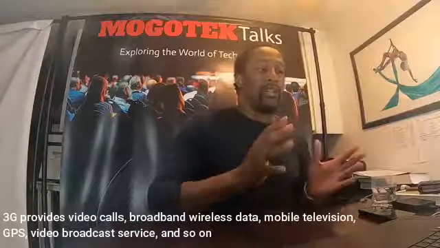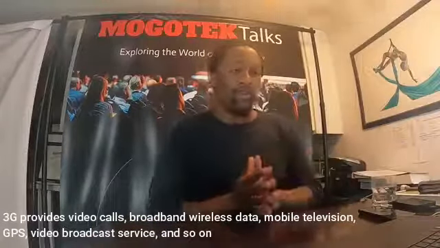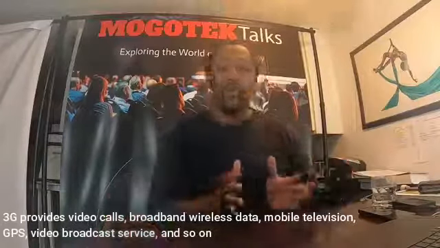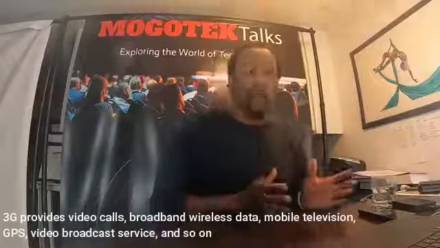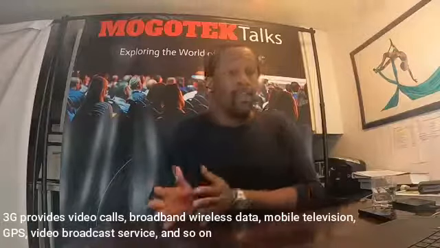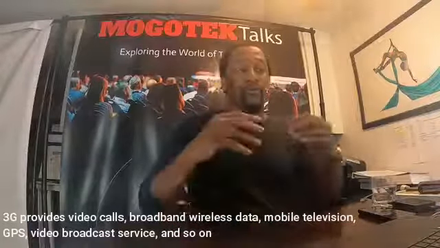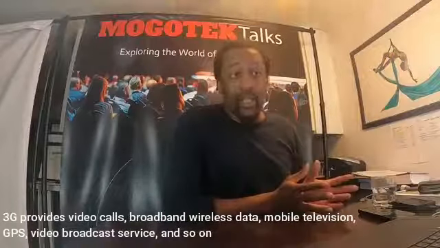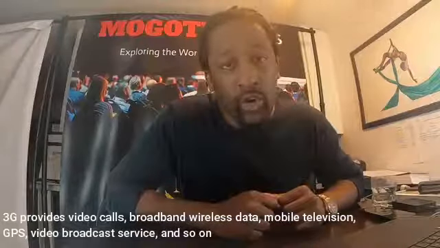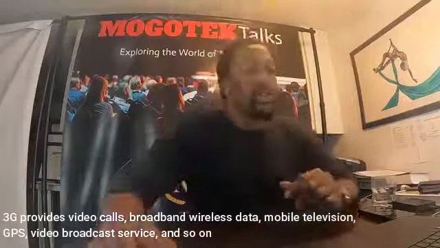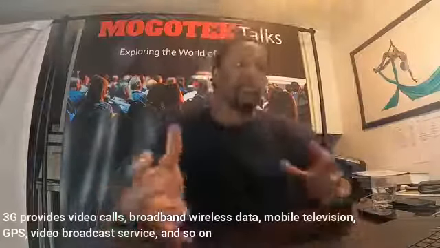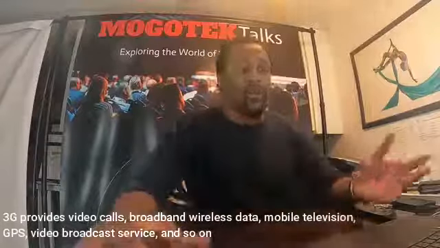So the general packet radio service, when you get into this 3G, works with smartphones, mobile modems, and laptop computers. It can be provided to make video calls. It uses bandwidth, wireless data, mobile television, GPS, video, and broadcast service, and so on. That's what 3G works with. 3G must be connected to a SIM card. So there's a caveat with 3G, it must be connected to a SIM card. That's what helps it to work.